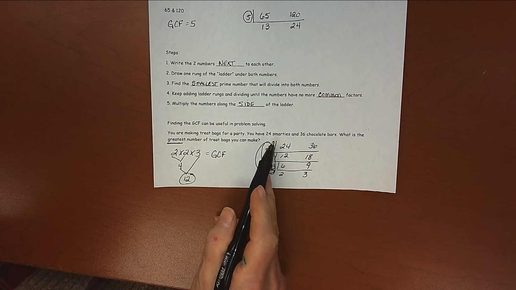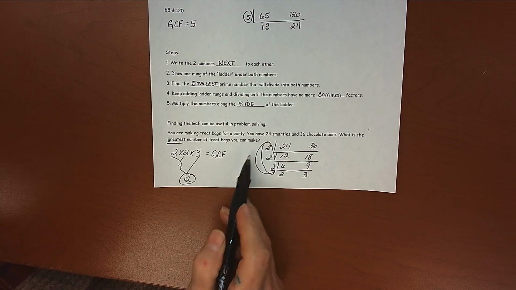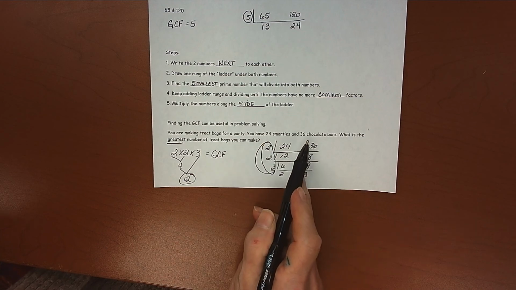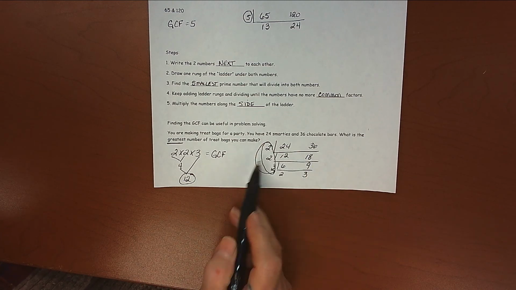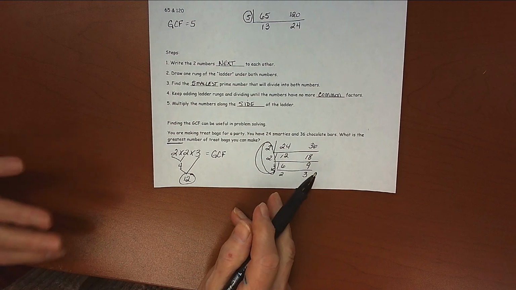Now if you wanted to figure out how many Smarties you had in each bag, you would just take 24 divided by 12, so you'd get 2 Smarties in each bag. And you'd take 36 and divide that by 12, and so you'd get 3 chocolate bars in each bag. That sounds like the way to go for me because I'd rather have the chocolate than the Smarties.